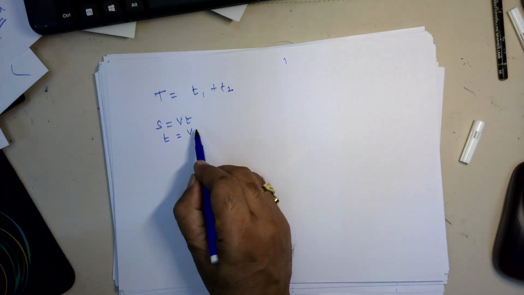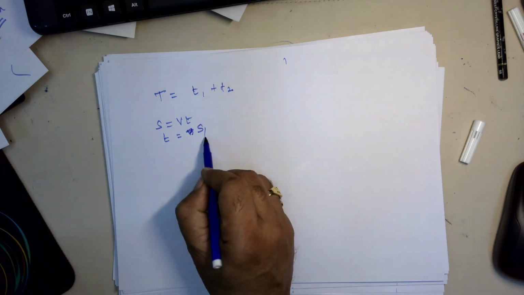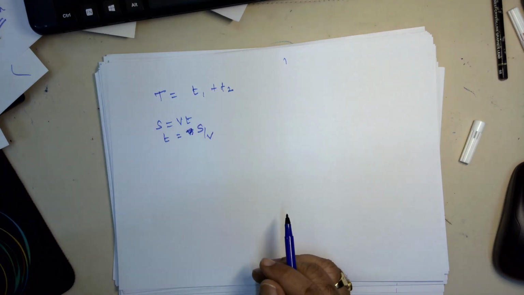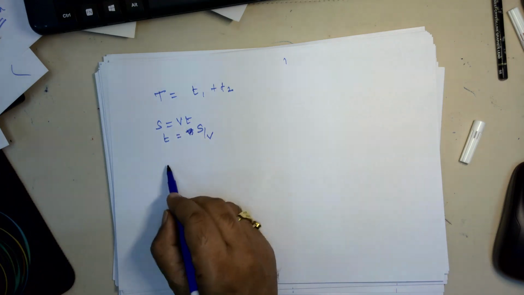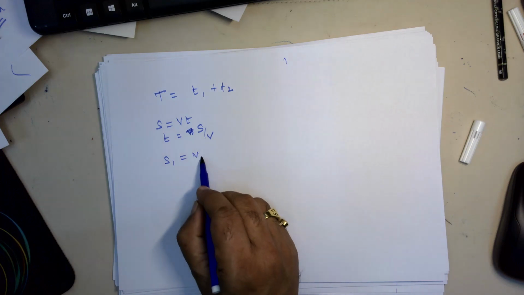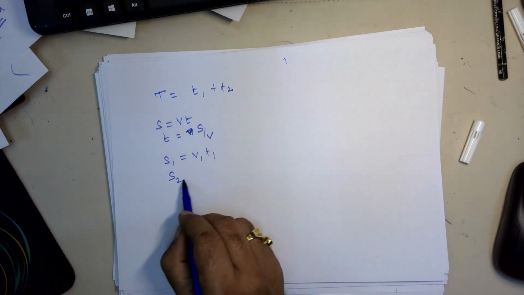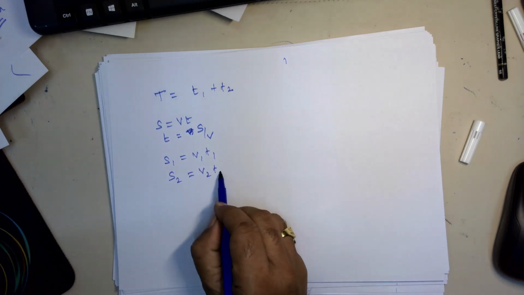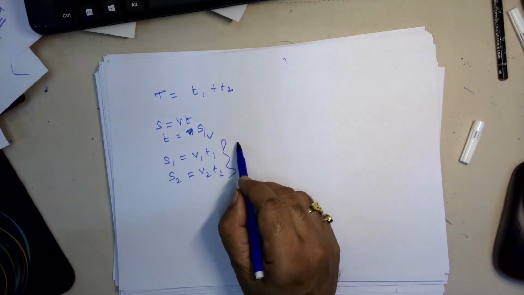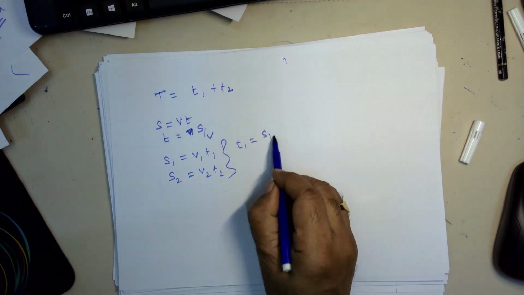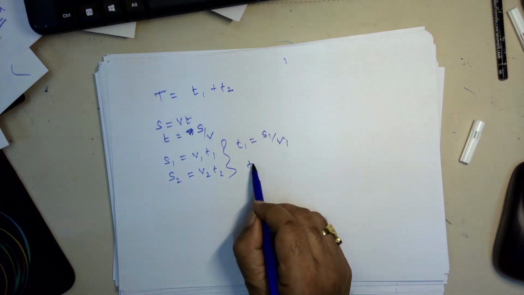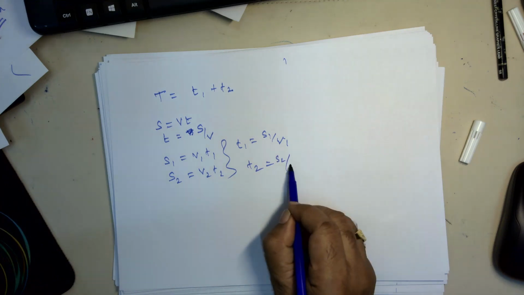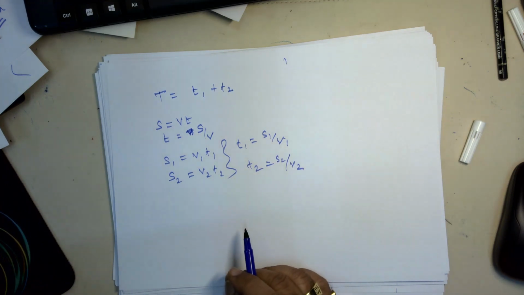T is nothing but S by V, right? So let me say S1, in that case V1 T1, S2, here V2 T2. So from this we can calculate T1, that is S1 by V1, right? T2 is S2 by V2.